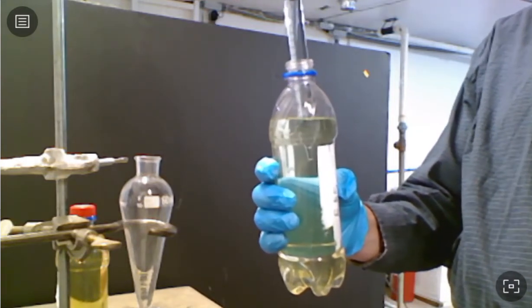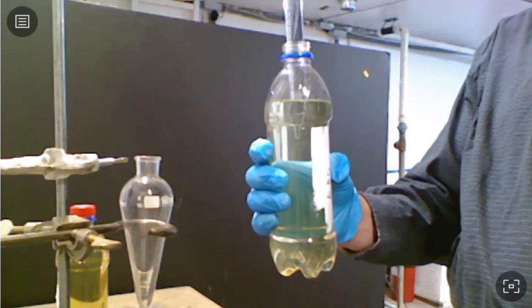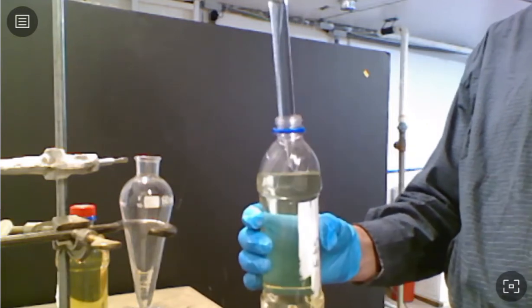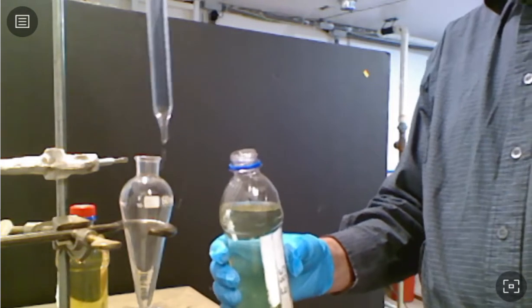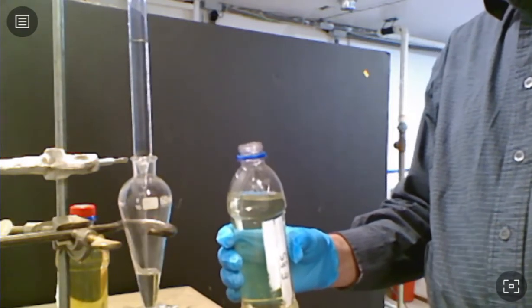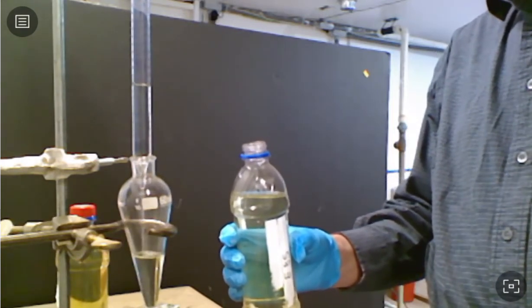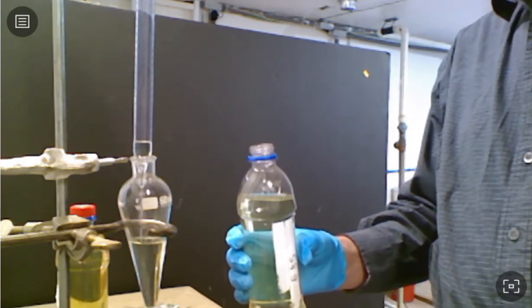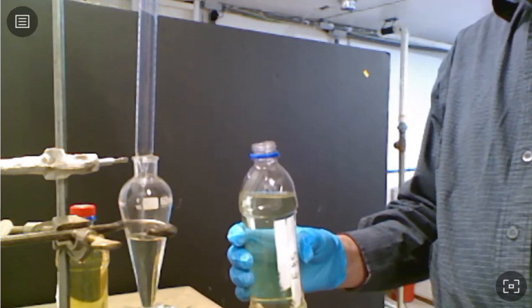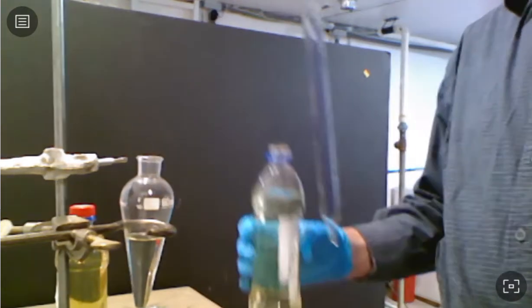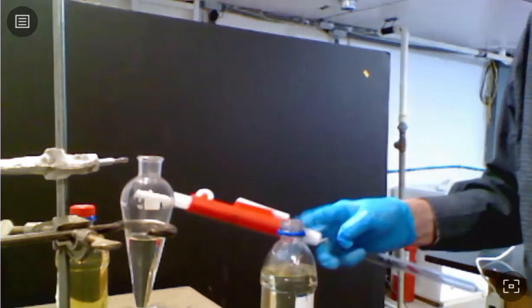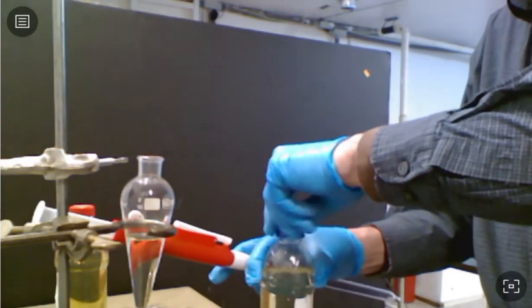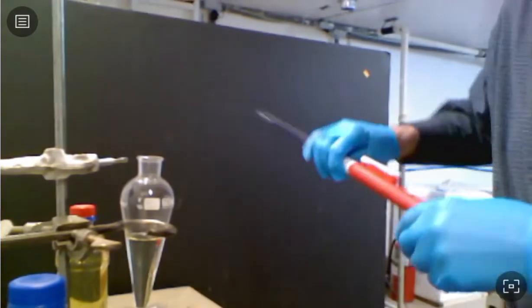And to get it up to 20, bring it up to the, it says 5 mils there, and add it into the flask. All right, and I'll put the cap back on my bottle so if I accidentally knock it over, I don't spill it all over the place.